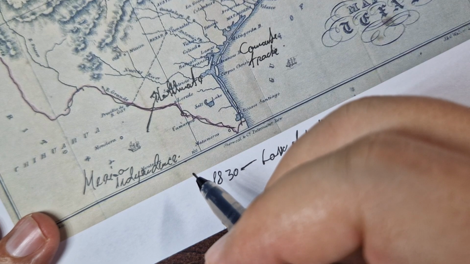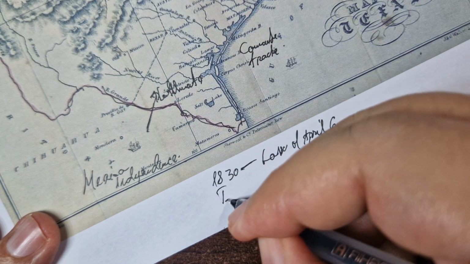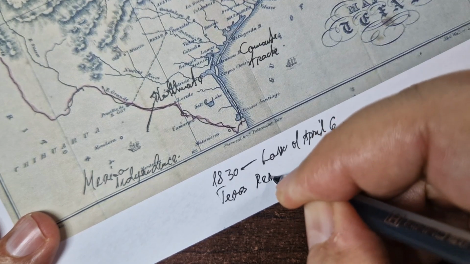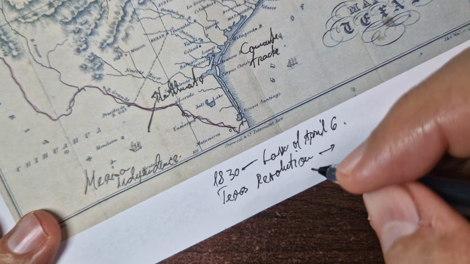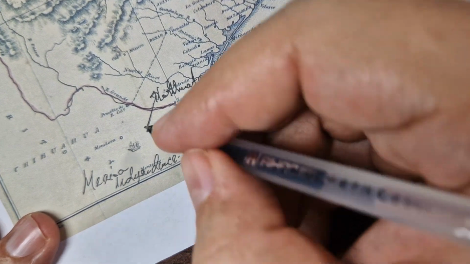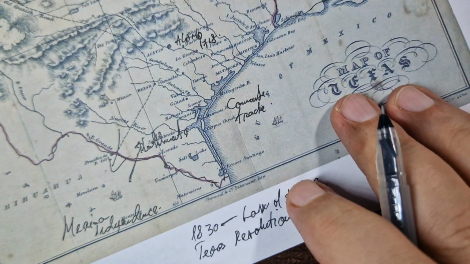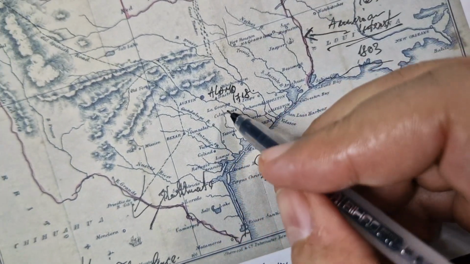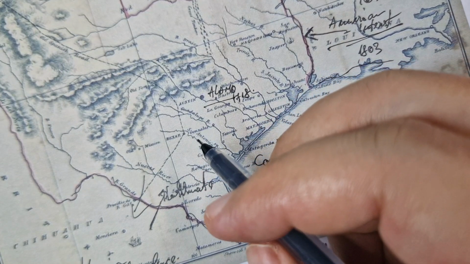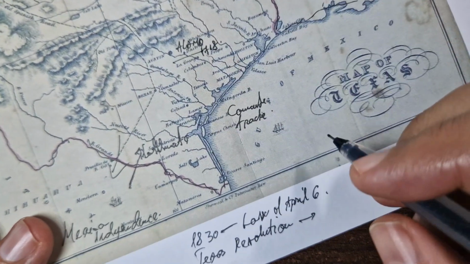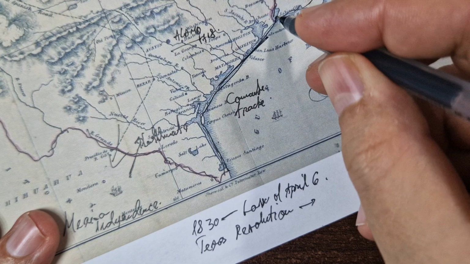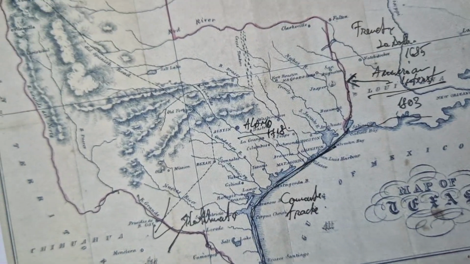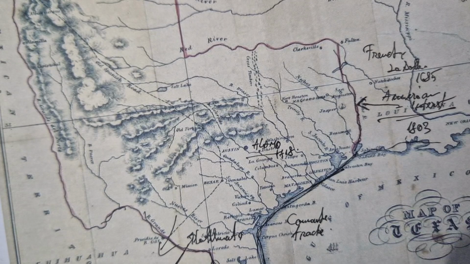Next was the Texas Revolution. Texas rebelled against Mexican rule, leading to the battles of the Alamo and San Jacinto, where Texas won independence. Wow, and these ended the Mexican-Texas rule.